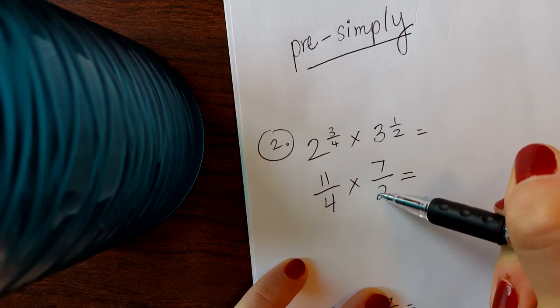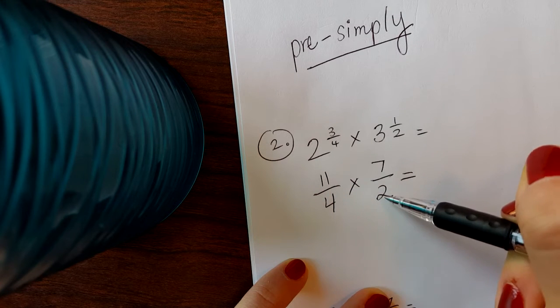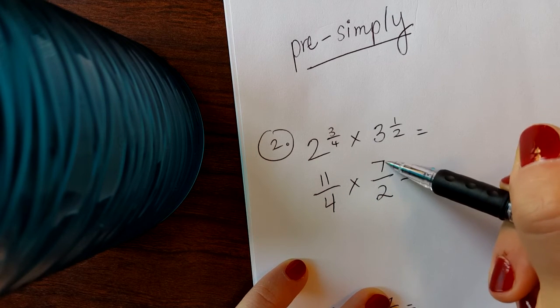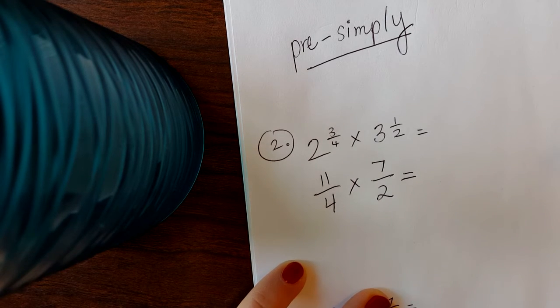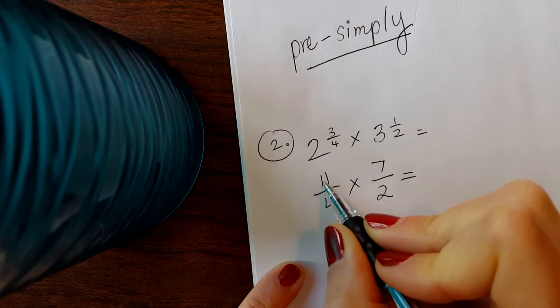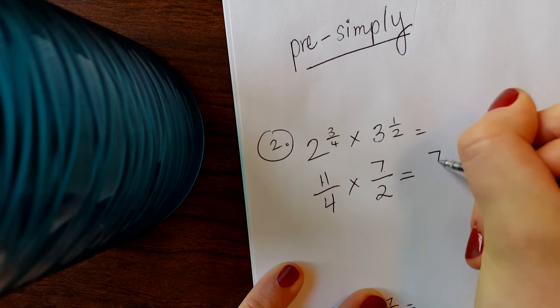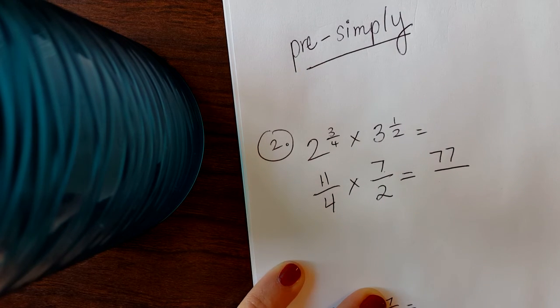I don't see a number that shares a factor with 11 in the denominator. I don't see a number that shares a common factor with 7. I don't think I can pre-simplify here. Oh well. Let's multiply across. 11 times 7 is 77. 4 times 2 is 8.